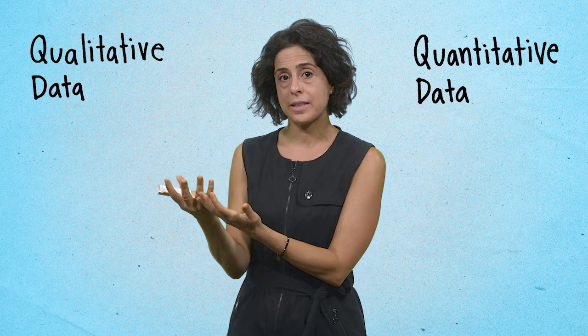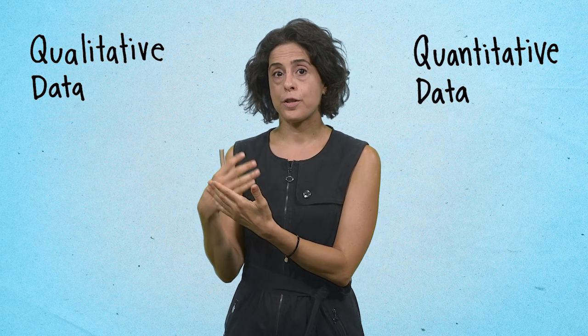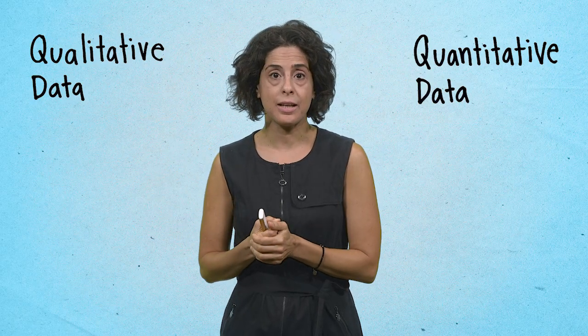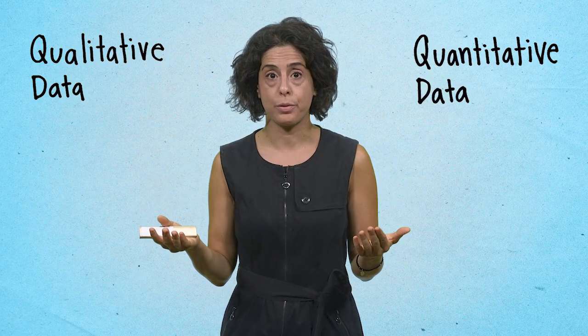You'll also come across many types of data. So it's important to keep in mind that there's quantitative data, which is basically numbers and statistics, versus qualitative data, which is firsthand accounts and interviews and focus groups with people affected by the challenge. And it's important to look for both.